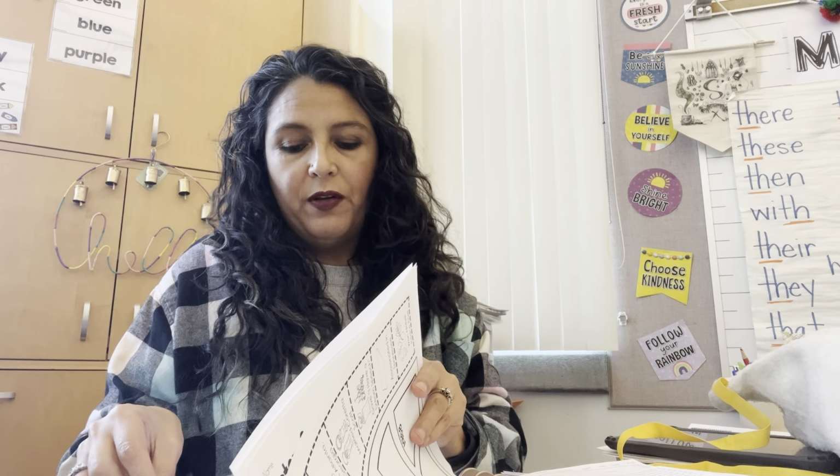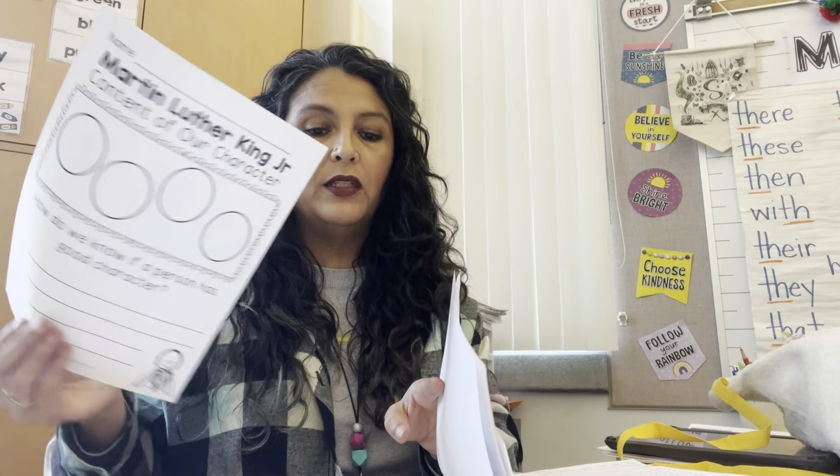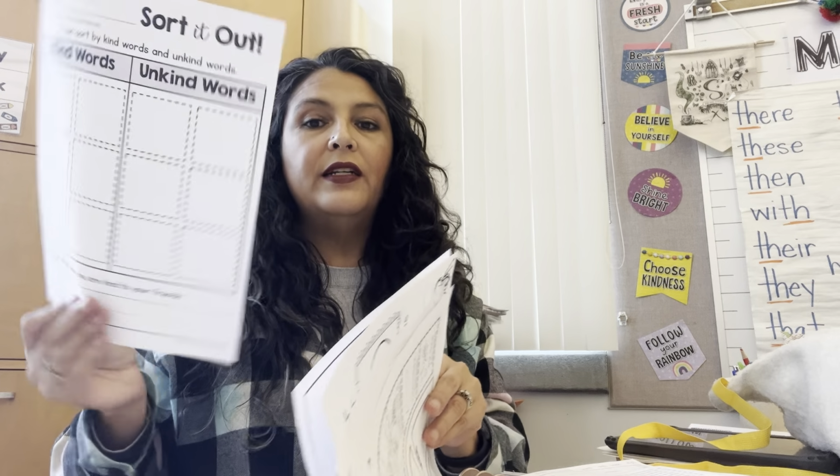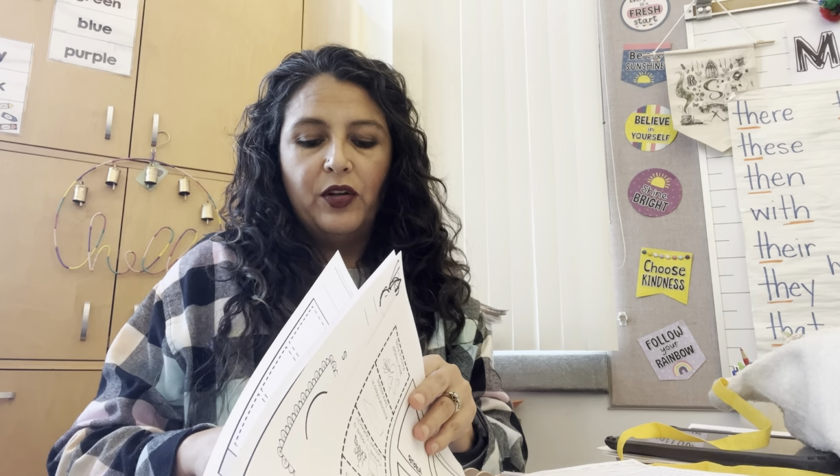And so I have one from Teaching from the Core. And it talks about character traits for Martin Luther King. And we've been going over describing characters, so I think that would be good. And I also have one that talks about just being kind. And this is from K Teacher Life. And it has a sort of kind words and unkind words. And so I think that's what I'm going to focus on, just being kind to one another.